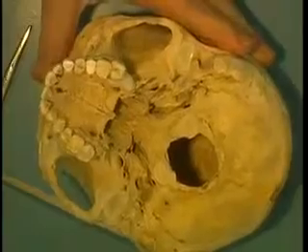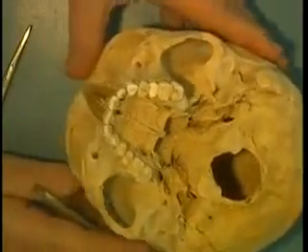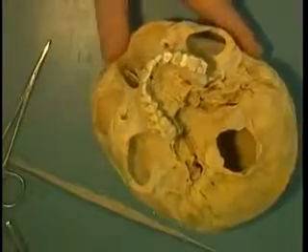So now in the base of the skull, there are some openings. I don't know how well we can see them.